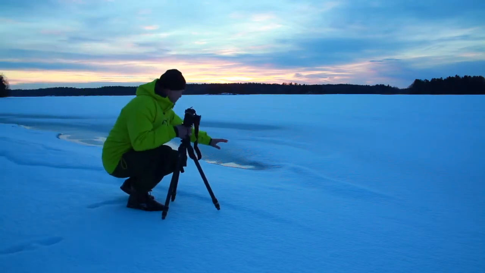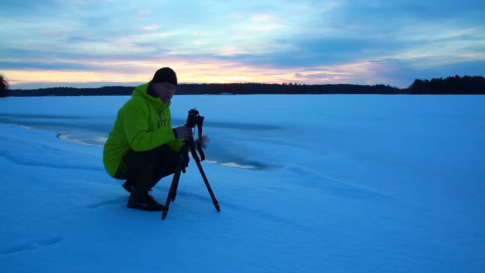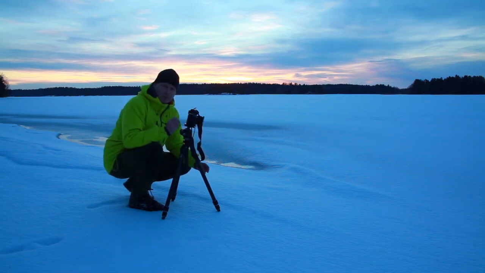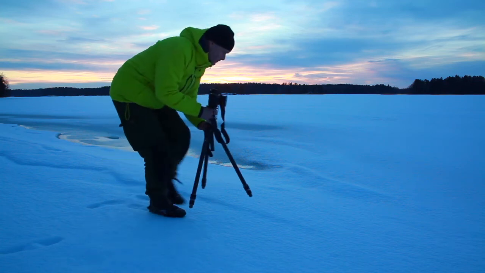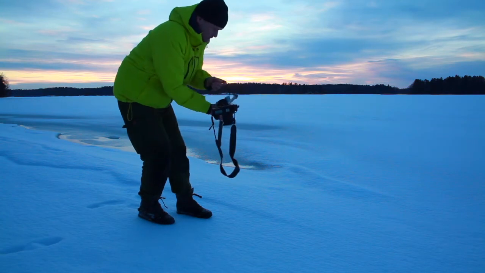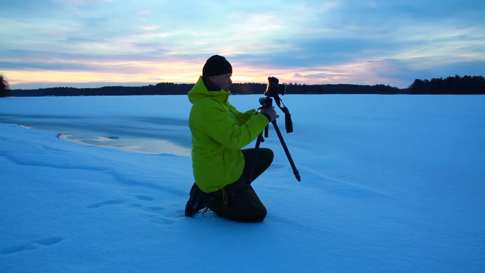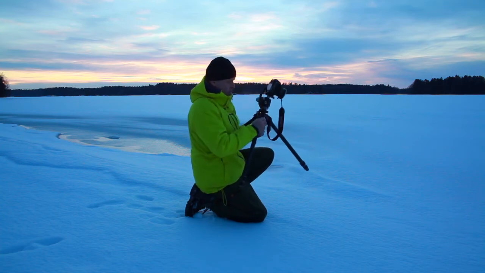Here I have some ice, a little bit of water. The ice is starting to melt, and I have some small snow formations. I'm going to look for the subtle details, and I'm going to check out that snow formation. I'm going to go very low down with my tripod. Take the legs in the lower position.